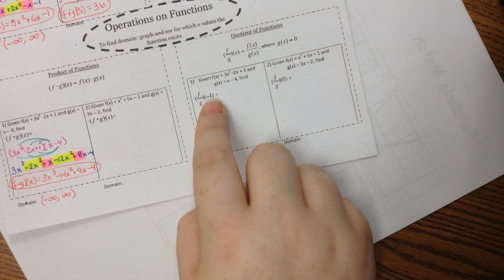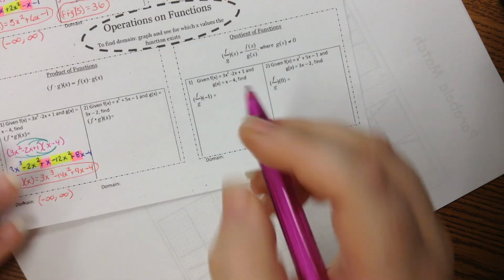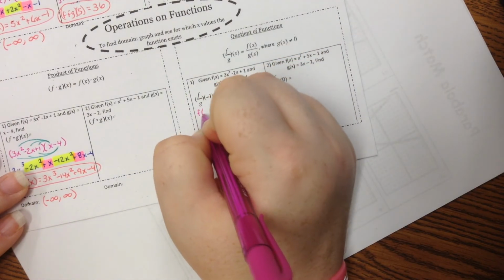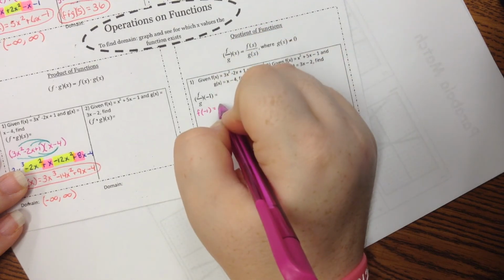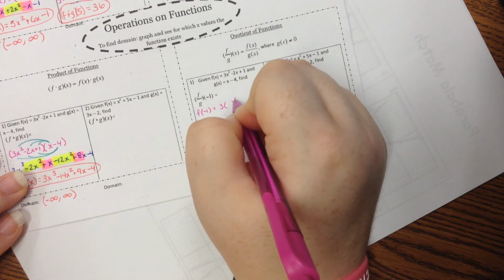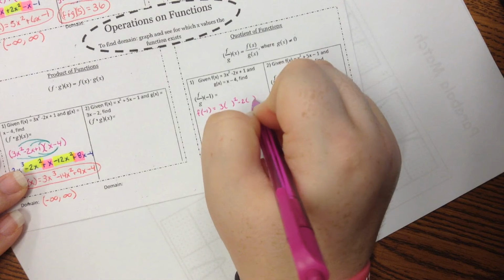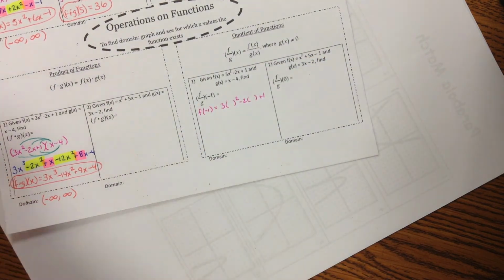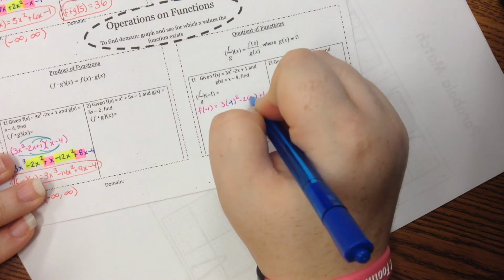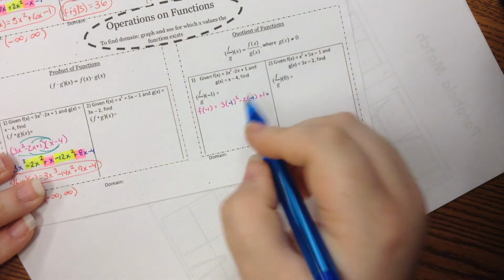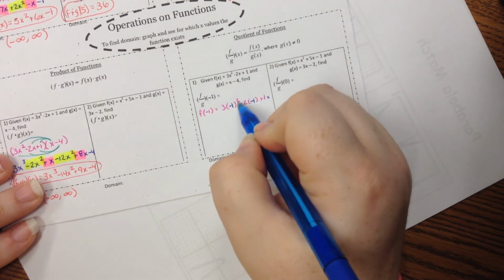So again, since we're dealing with numbers, I'm going to start with the f of x first. So I have f of negative 1. And again, anywhere I see x, I'm going to put parentheses. So it's 3 parentheses squared minus 2 parentheses plus 1. And anywhere I see the parentheses, I'm going to input the negative 1. And we're going to simplify this. Now we deal with the exponents first.